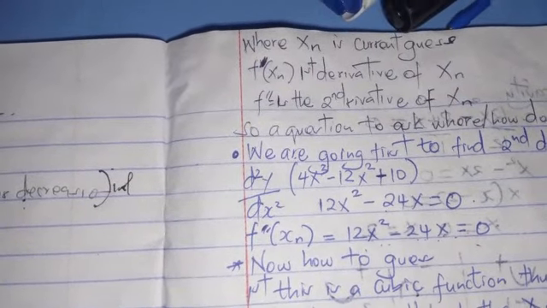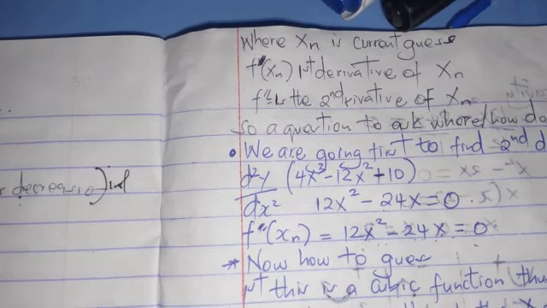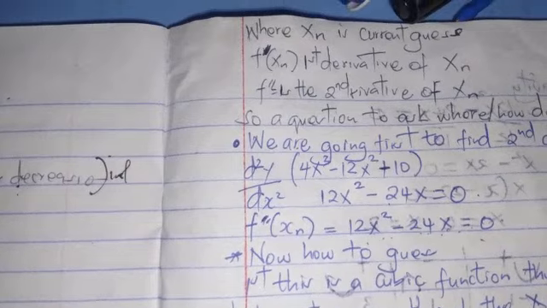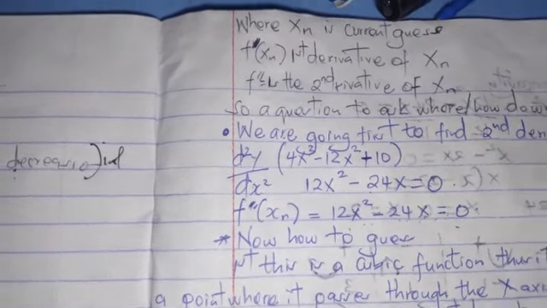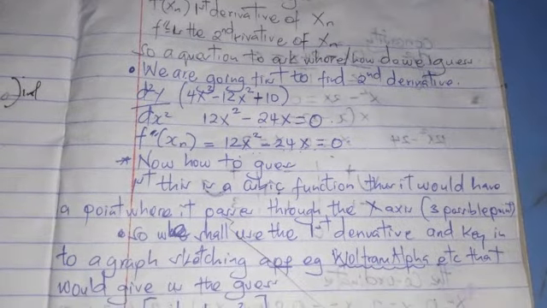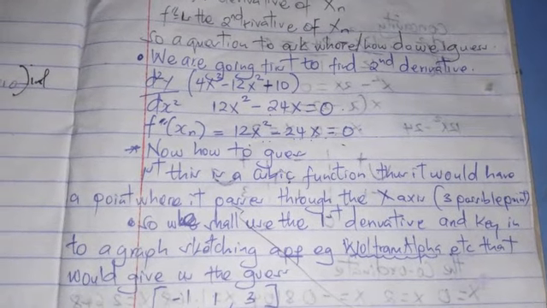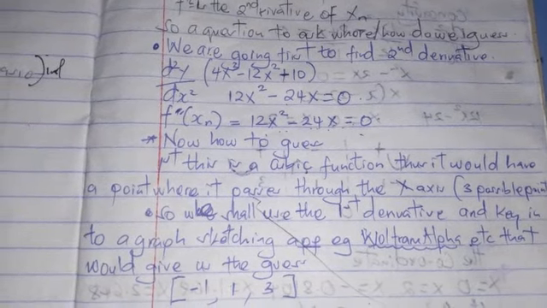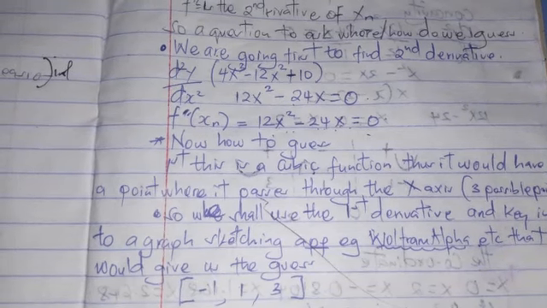equals 0. Now, that was the question which we asked ourselves: how can we find the guess? Because this is a cubic function, it is possibly going to pass through the x-axis around 3 possible points.